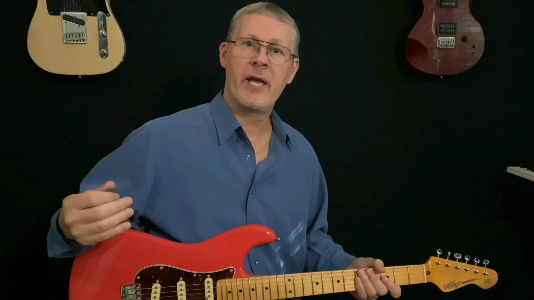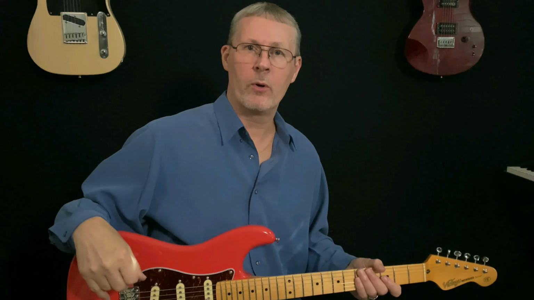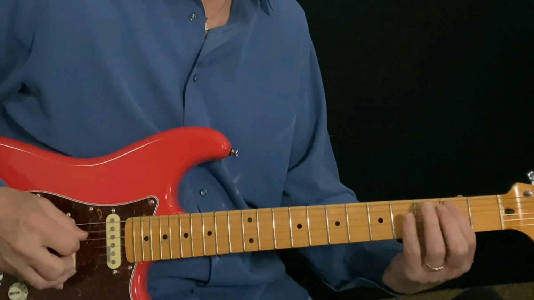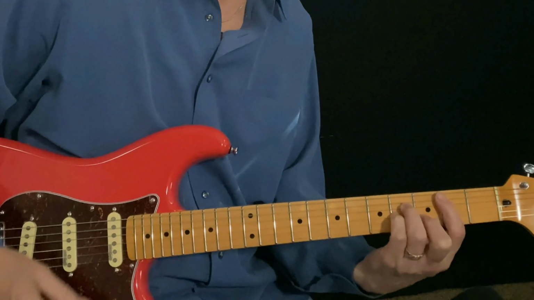So in every major scale, your 1, 4, 5 chords or triads are major. Your 2, 3, and 6 chords or triads are minor. Let's look at the 3 minor triads in the key of A major. So we're going to start with our 2, which is our B minor chord or triad. So 1, 2, here's your B minor.